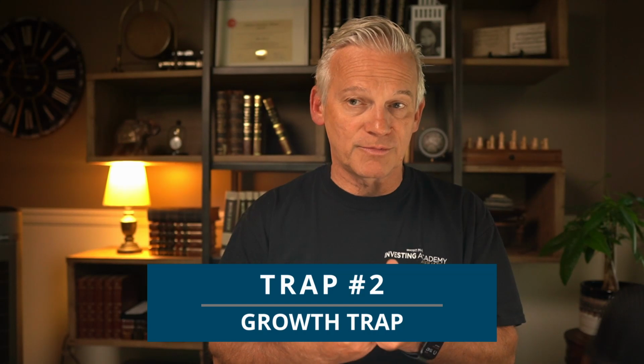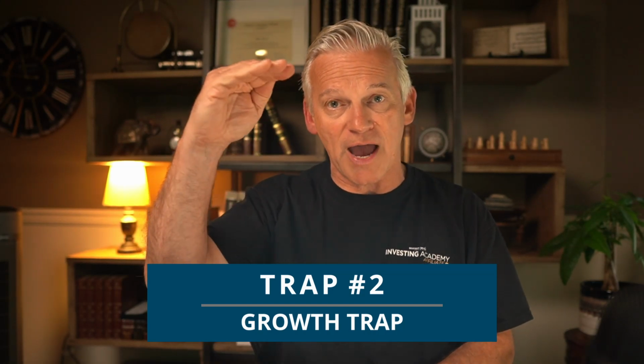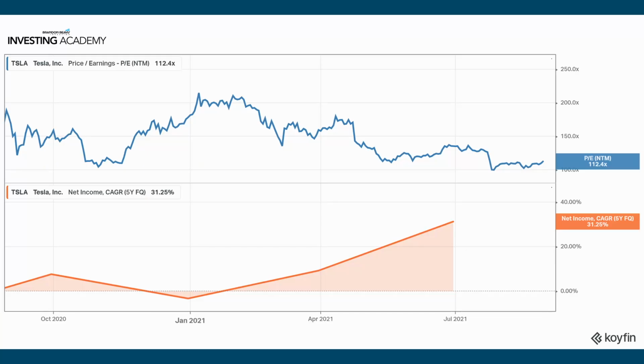And the trap here is you look at a company with a high price to earnings ratio and you disregard it because it doesn't make sense. It looks like it's way overvalued. But if you look at the growth of a company, it may justify that number as long as the growth is strong and consistent. I'm just going to use Tesla as an example today.